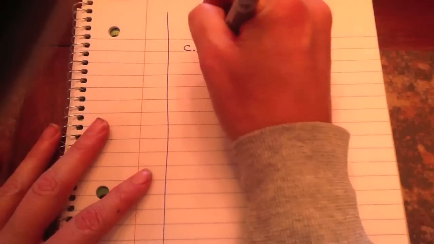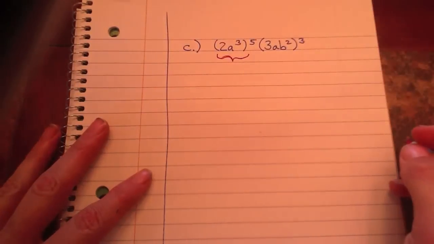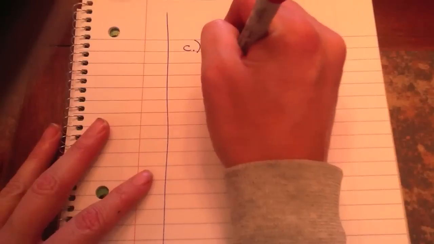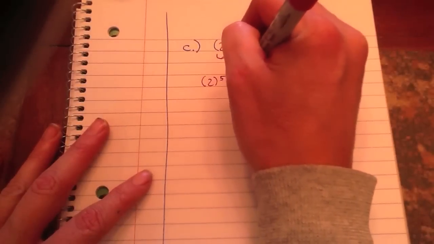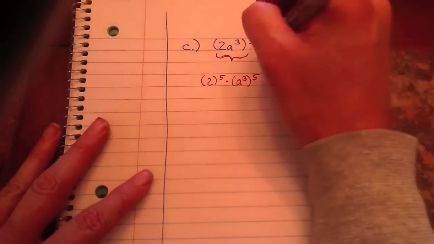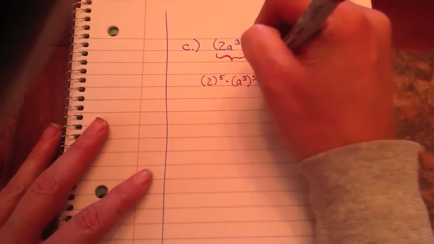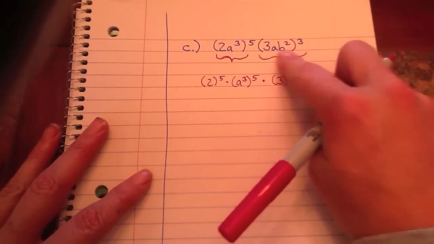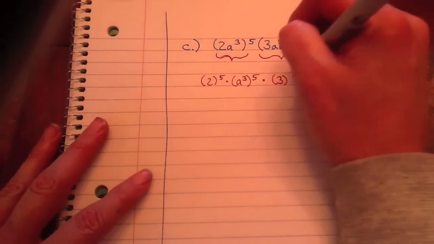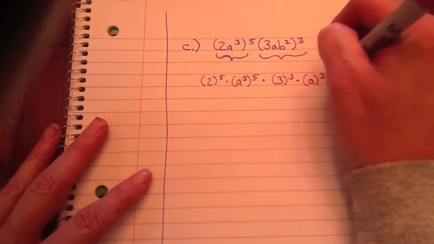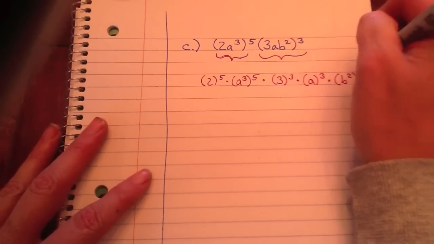So again, I'm just going to look at this first, and I end up with 2 to the 5th power times a cubed to the 5th power. Now I can look at this part, times 3 each of the products. There's 3 products in that one term there. 3 cubed times a cubed times b squared cubed.